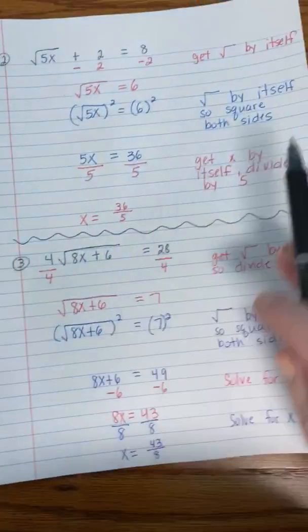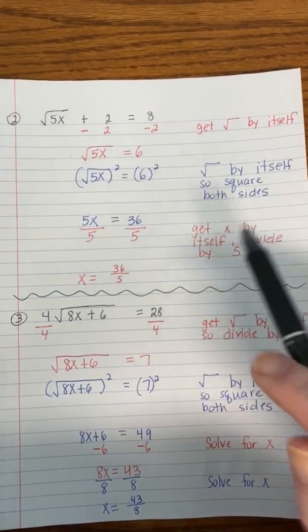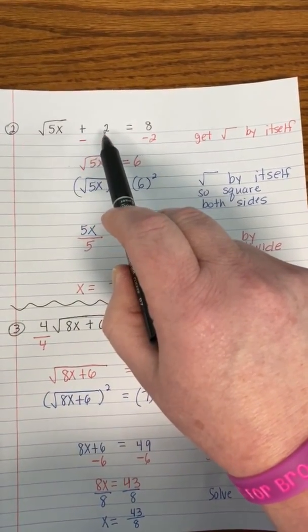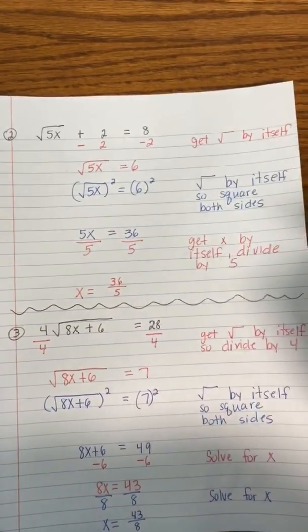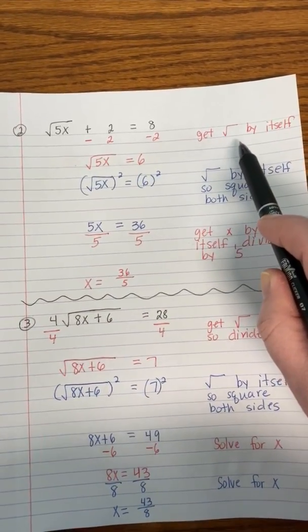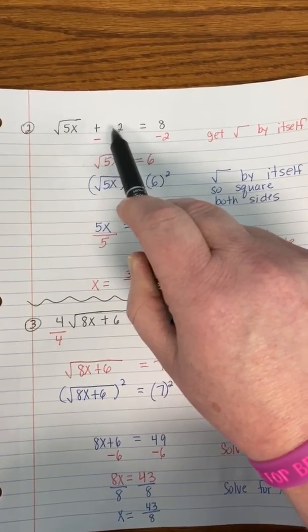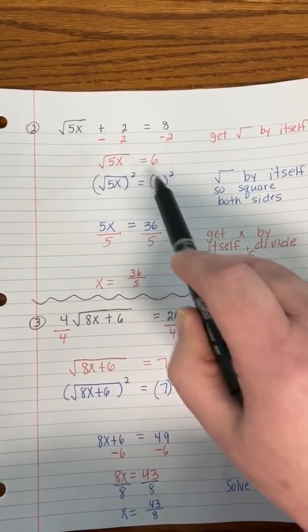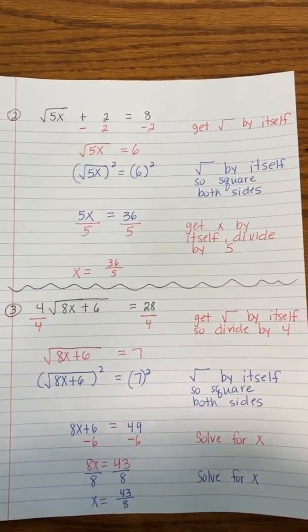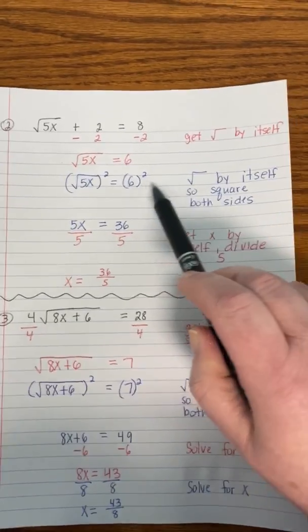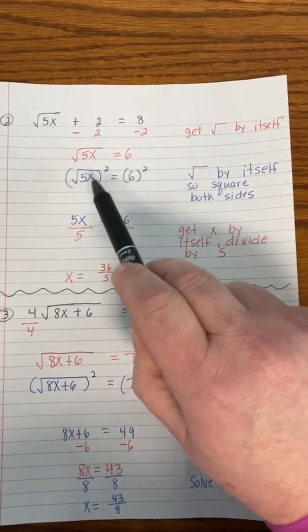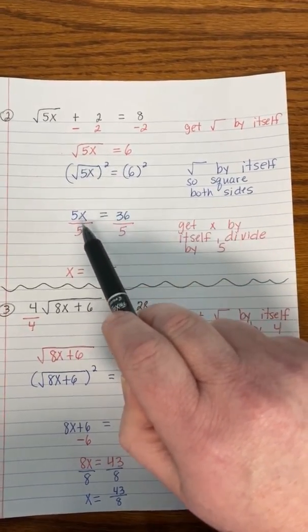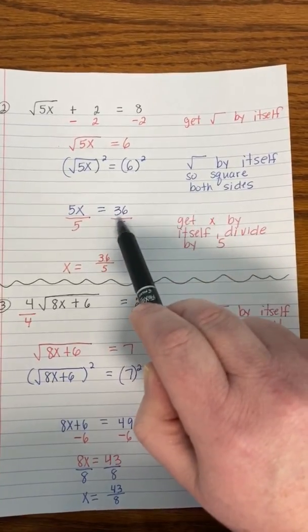All right, so for question number 2, my original problem says the square root of 5x plus 2. Notice the plus 2 is on the outside of the radical, equals 8. So first, I do have to get my radical by itself on this one. So since they're adding 2 right here, I'm going to subtract 2 from both sides. That's going to give me the square root of 5x equals 6. All right, so the square root is by itself now, so I'm going to square both sides. Remember, when you square a radical, you just get whatever's underneath of it. So the square root of 5x squared is just 5x. 6 squared is 36, 6 times 6.